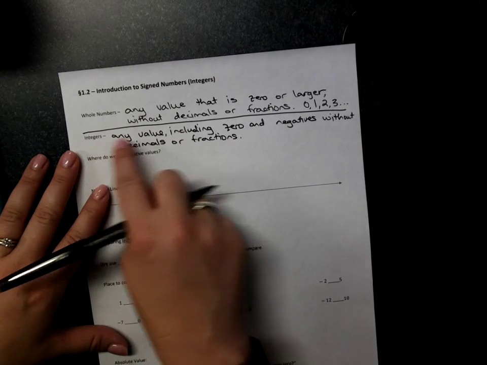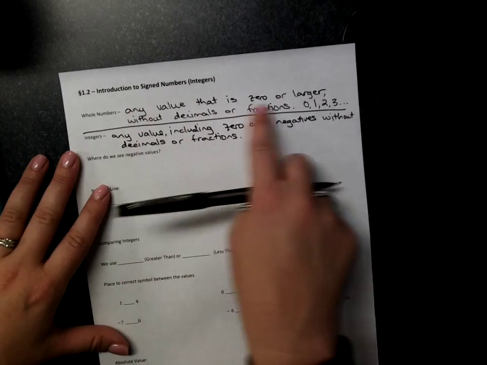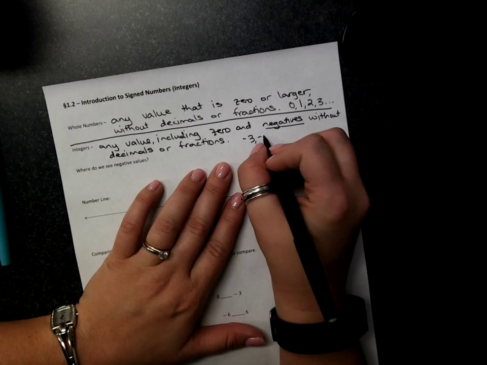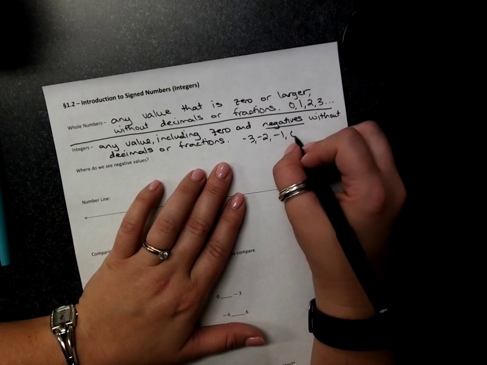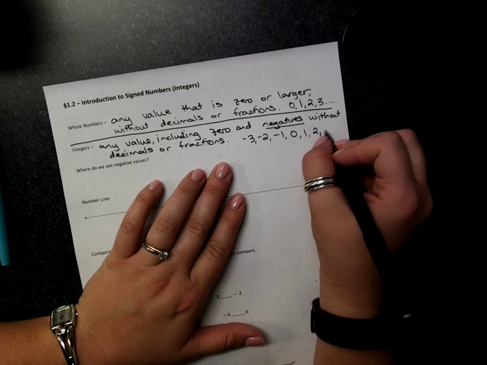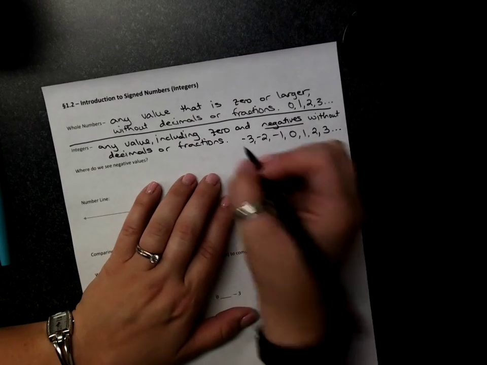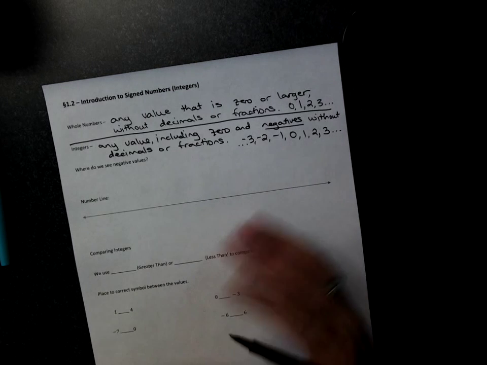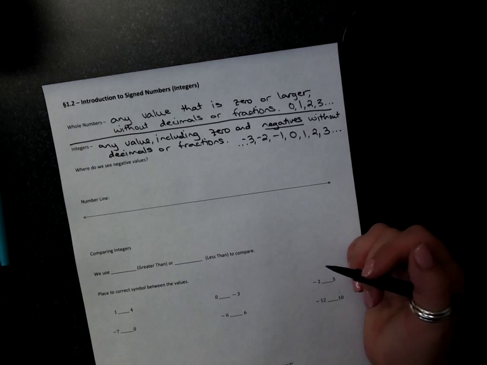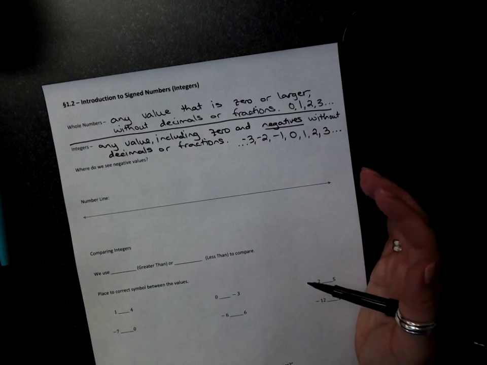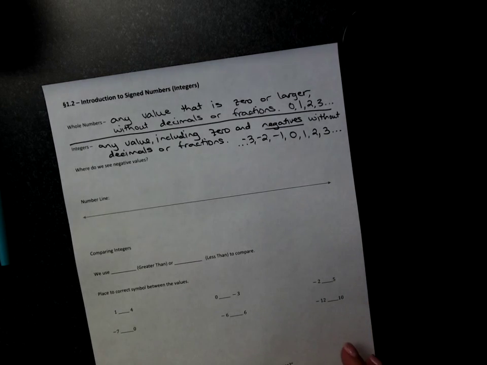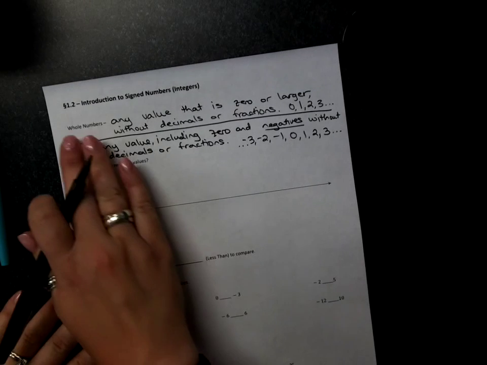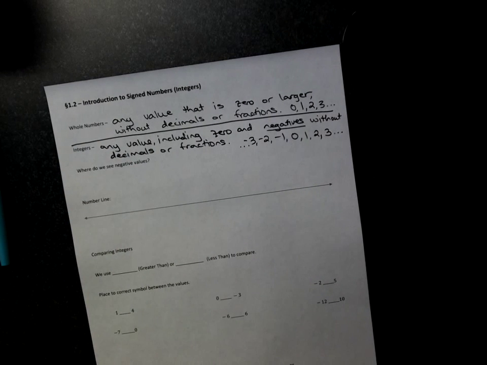So this time we have all the same values for whole numbers, but we also include the negatives. So this would be like -3, -2, -1, 0, 1, 2, 3, and it continues in the positive direction and also continues in the negative direction. So it really opens up all the possible numbers, positive and negative, but no decimals, no fractions. And so integers include negative numbers, whole numbers do not.